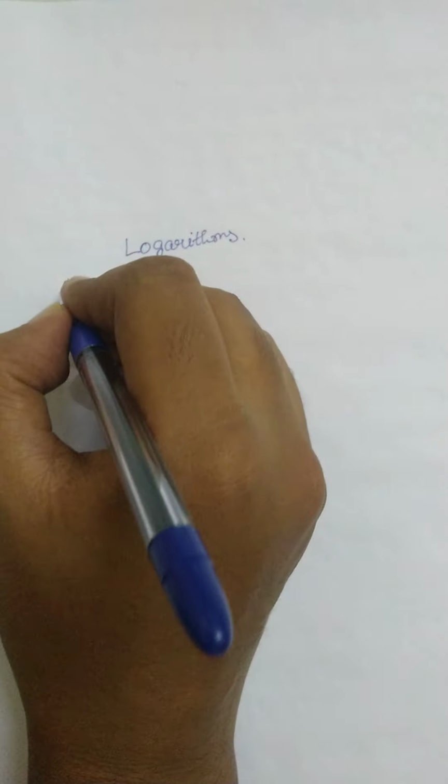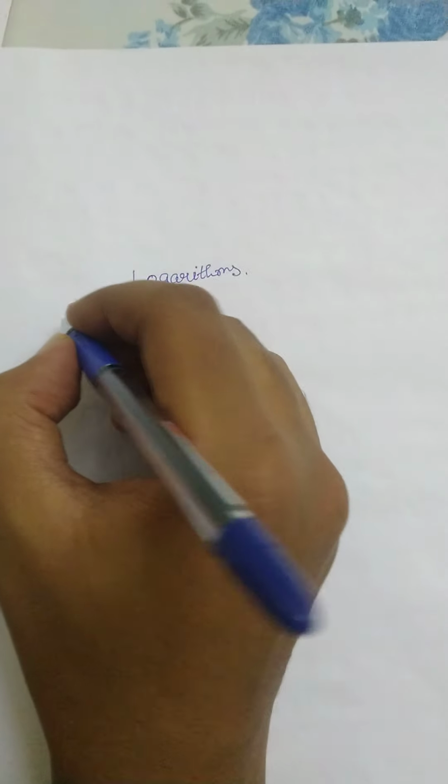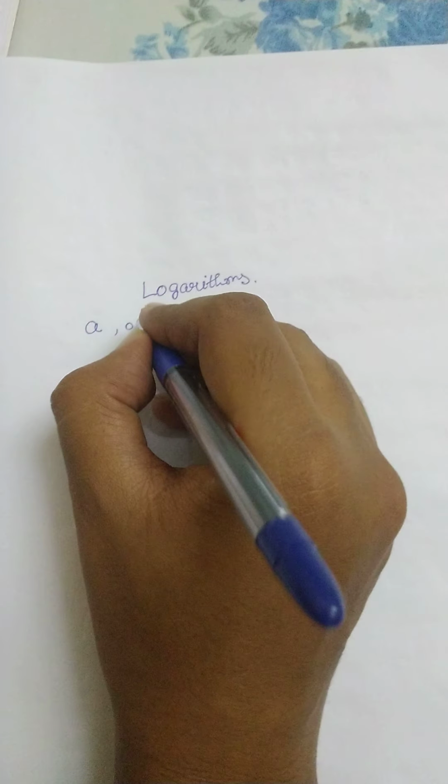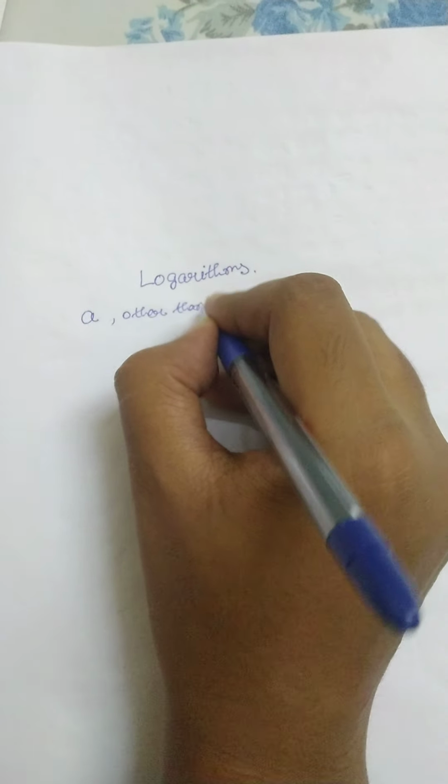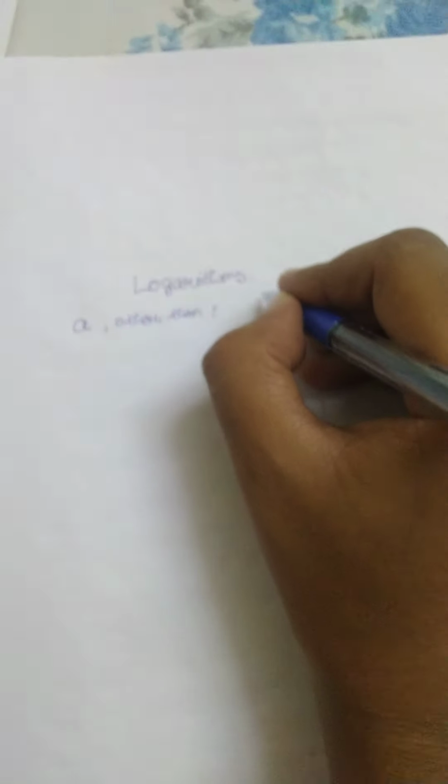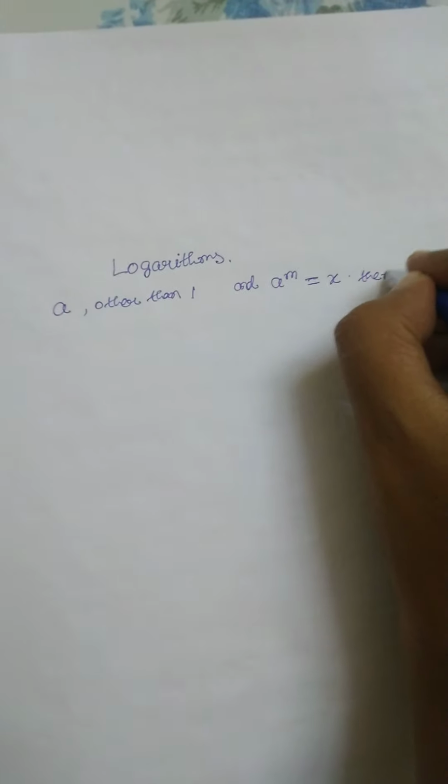If a is a positive real number other than 1, and a to the power m is equal to x, then we can write m is equal to log base a x.